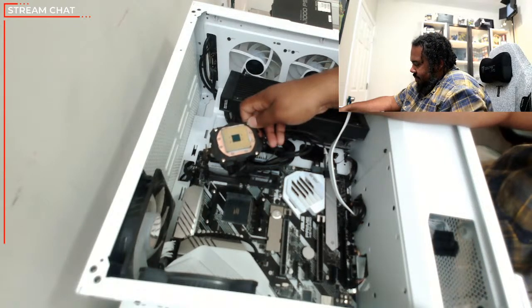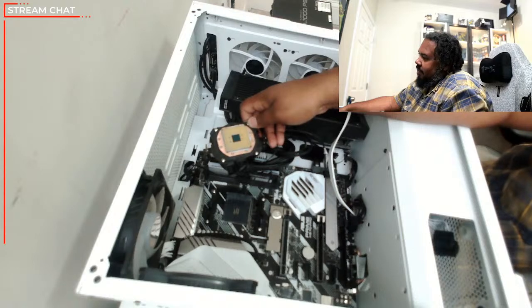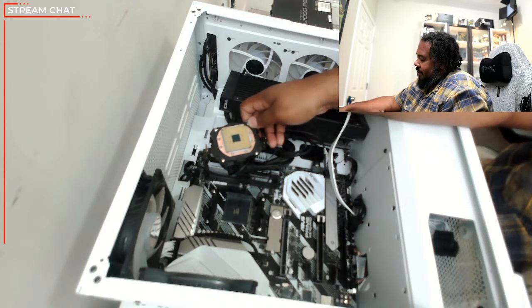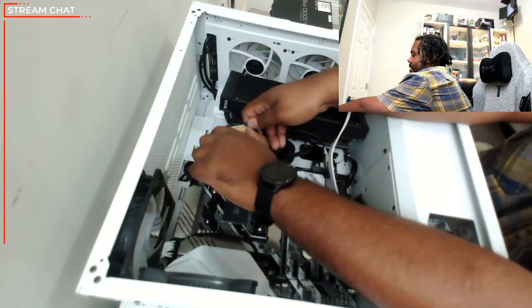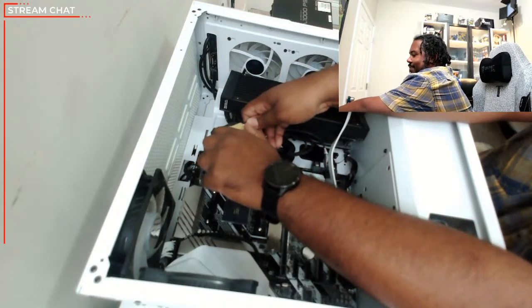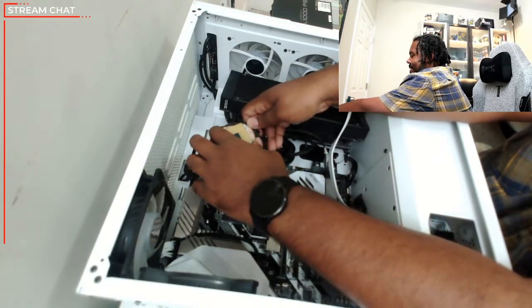First, you need to apply heat. The easiest way to do this is to use a hairdryer. This makes the thermal paste softer and easier to unstick. The heatsink should be slightly hot to the touch, but not uncomfortably hot.